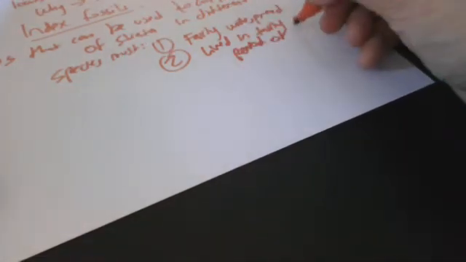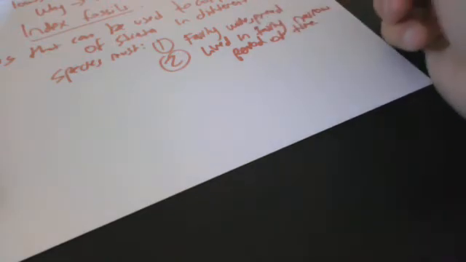Number one, they should have been fairly widespread, so existed in different locations when they were alive. Number two, they lived in a fairly narrow period of time. It could be 1 million years, 2 million years, maybe even less; it varies. Number three, they should have been abundant, so lots of them existed everywhere. And number four, they should have been easy to identify as fossils.